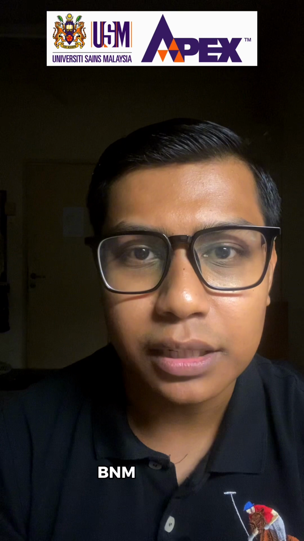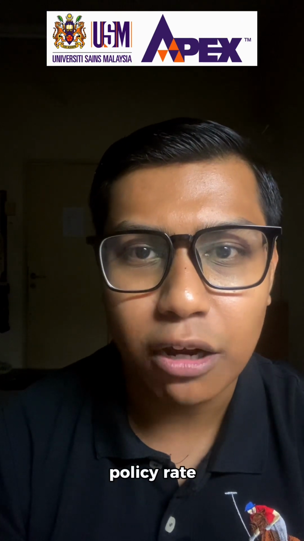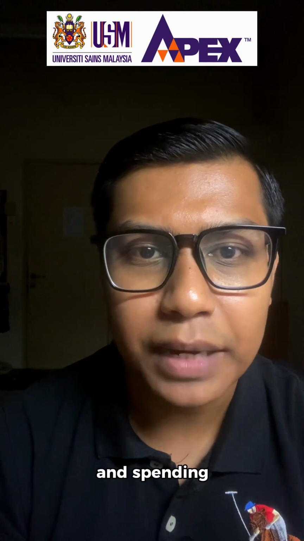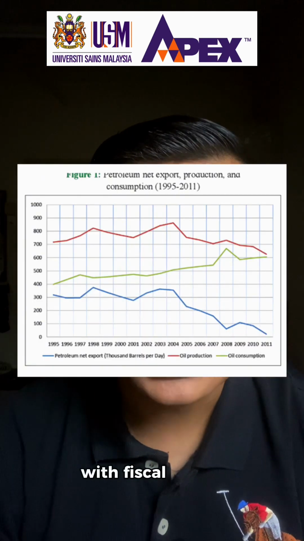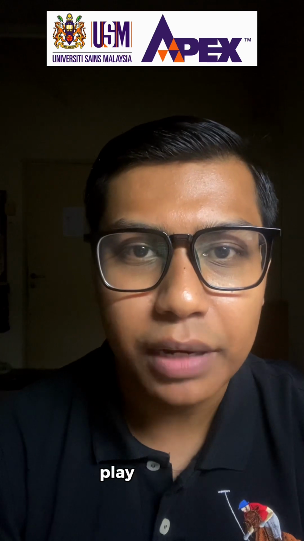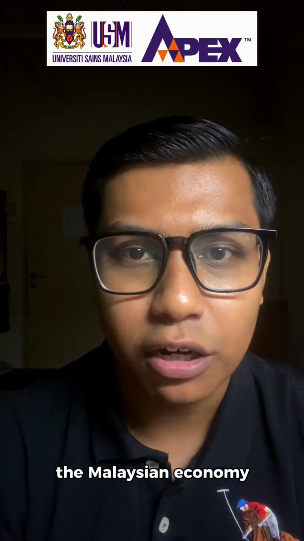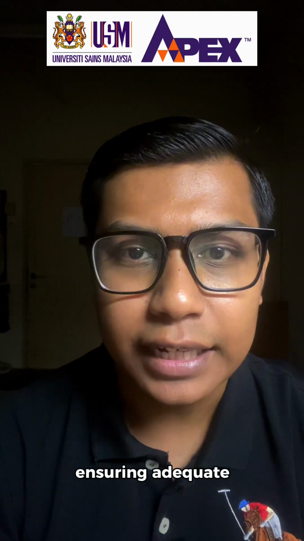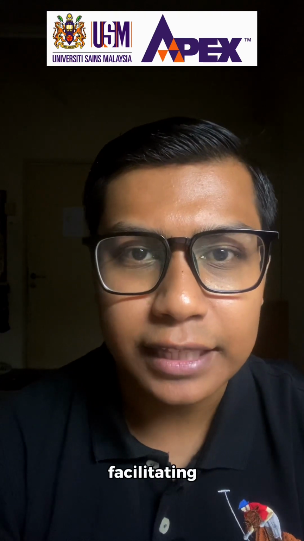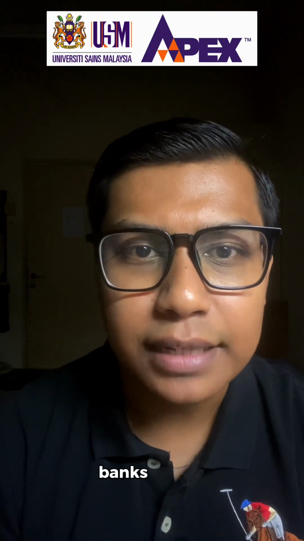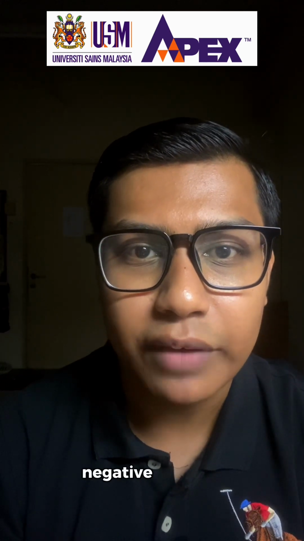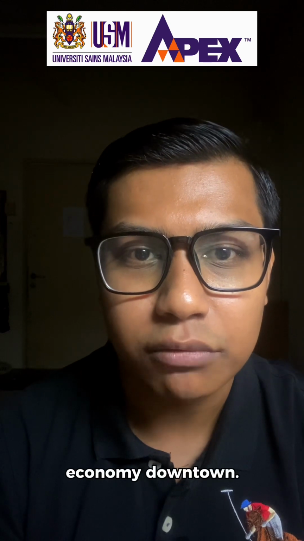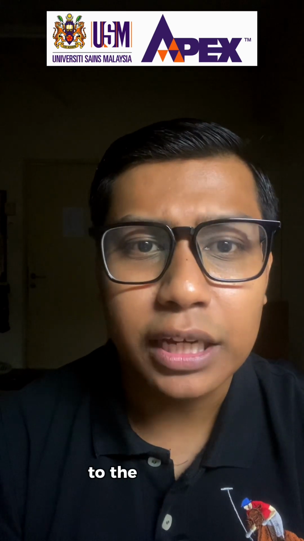Bank Negara Malaysia reduced the overnight policy rate (OPR) to stimulate borrowing and spending, aiming to boost domestic demand. In coordination with fiscal policy, Bank Negara Malaysia played a role in supporting the Malaysian economy by ensuring adequate liquidity and facilitating credit flow. The central bank's efforts were part of a broader strategy to counter the negative impacts of the global economic downturn.